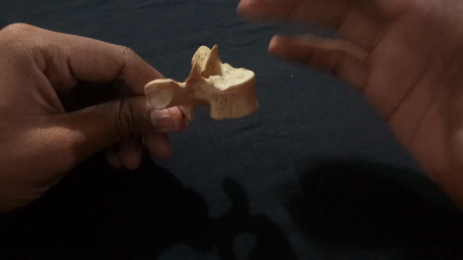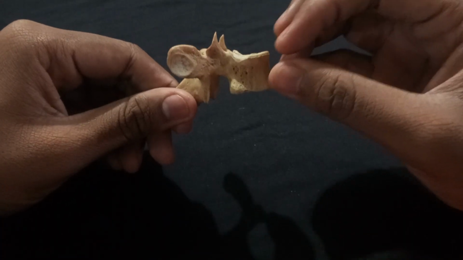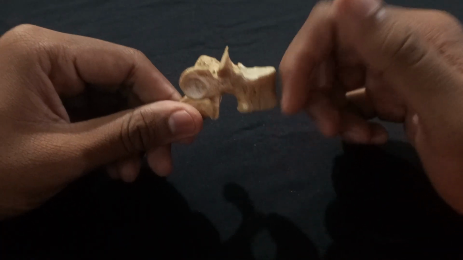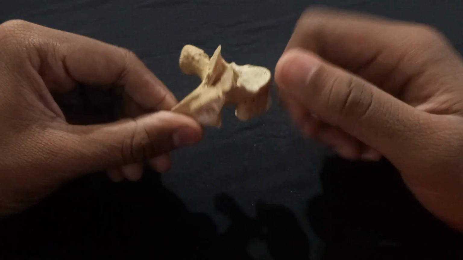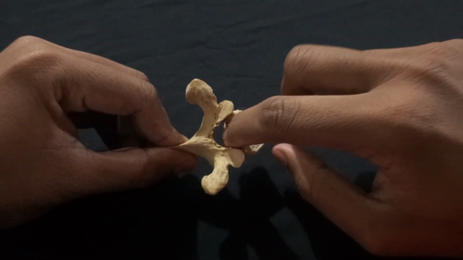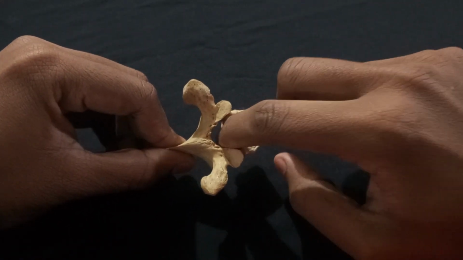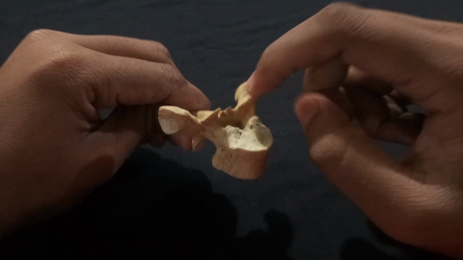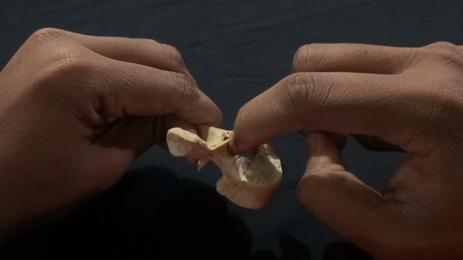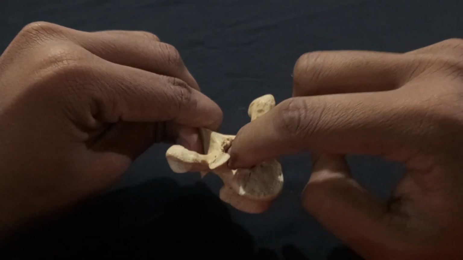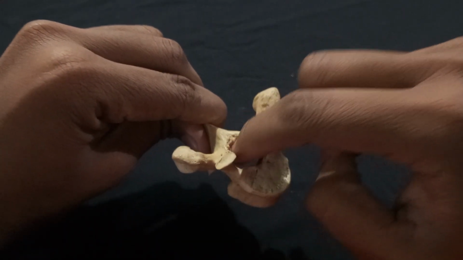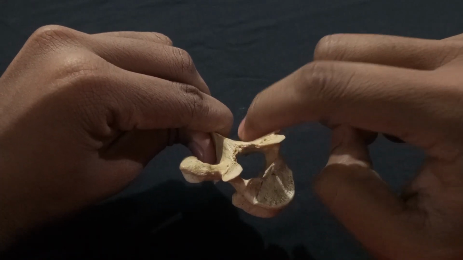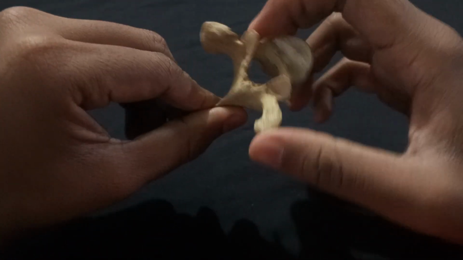So the ligaments of a vertebral body and arch. The anterior longitudinal ligament corresponds with the anterior surface of the vertebral body. Posterior longitudinal ligament corresponds with the posterior surface of the vertebral body. The ligamentum flava corresponds with the anterior aspect of the lamina. There are two ligamentum flavum, one on each side of the anterior aspect of the lamina.